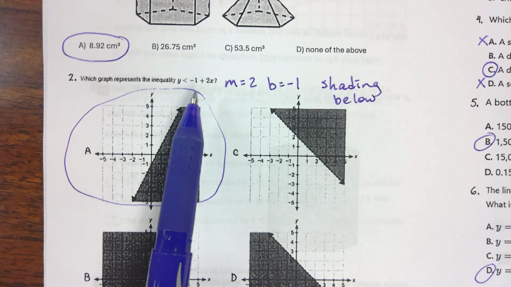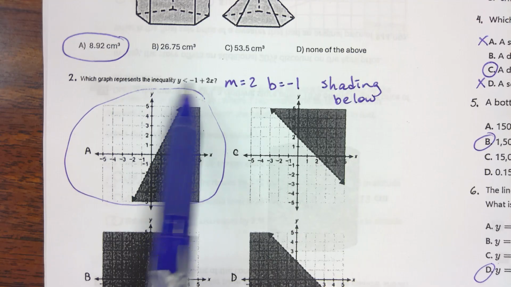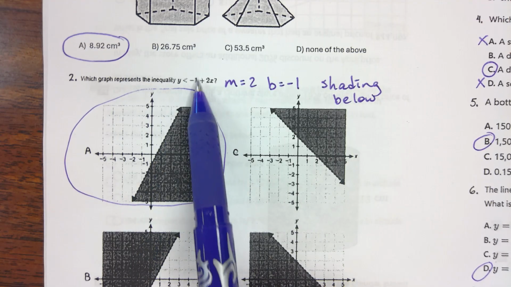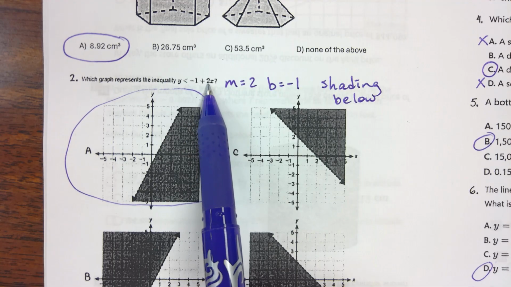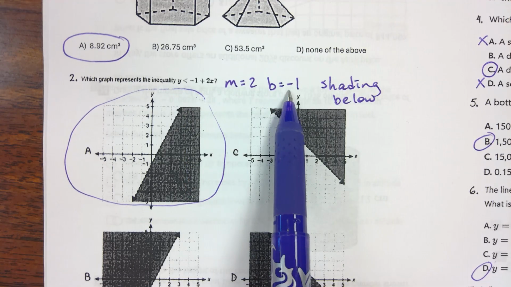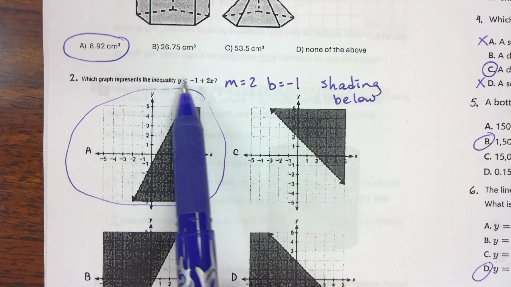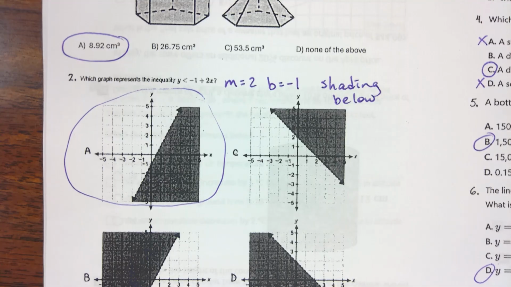Number 2, right here I have this in y equals mx plus b form. So even though it's -1 plus 2x, remember your slope is the coefficient in front of the x. So slope is 2, y-intercept -1. Since it says y is less than, we know that we're shading below our y-intercept. So it's this one right here.